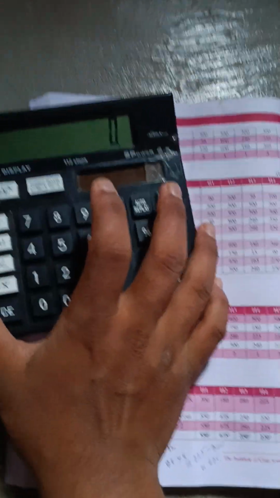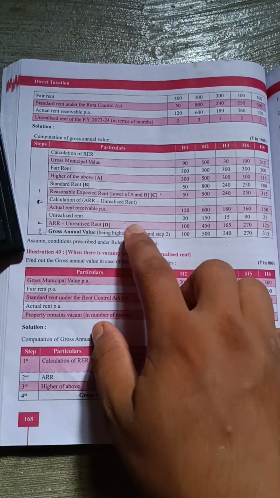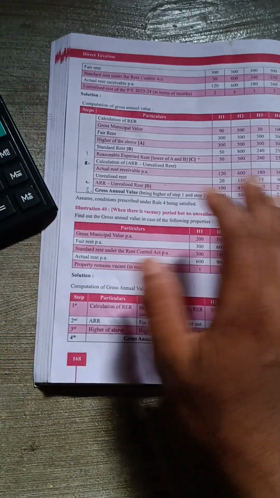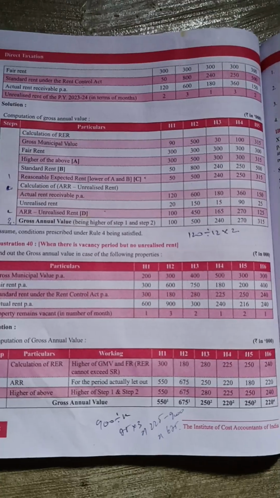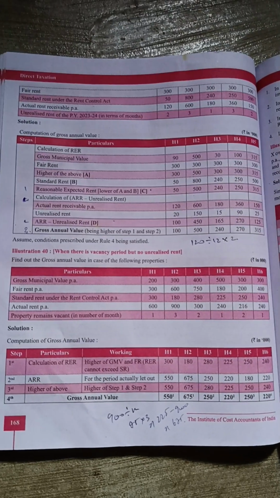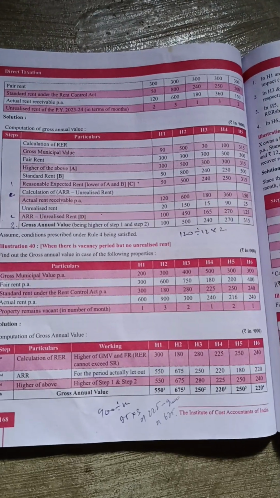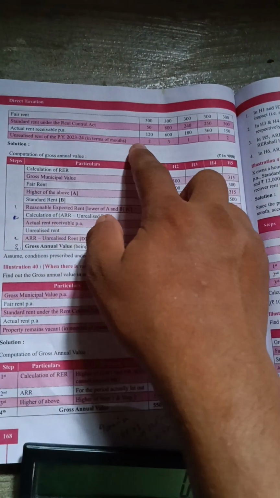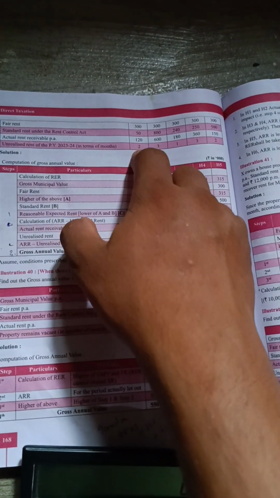But for calculating the unrealized rent, we have to do it like this. To understand the unrealized rent, I will show on the calculator how it can be done. Here 120, and the value is 2 months.